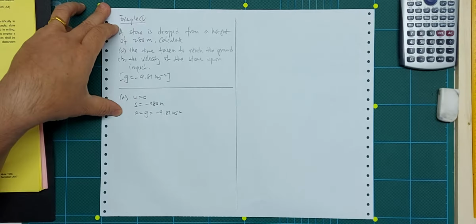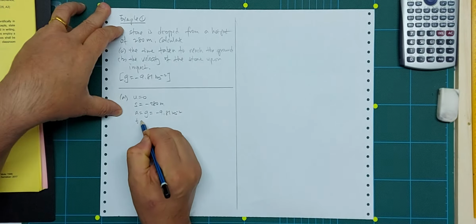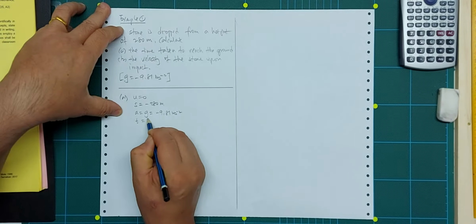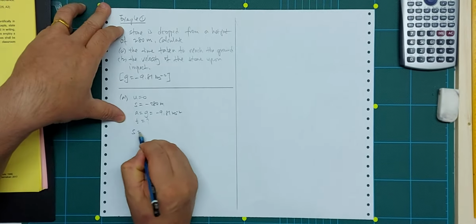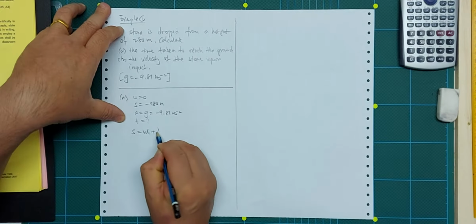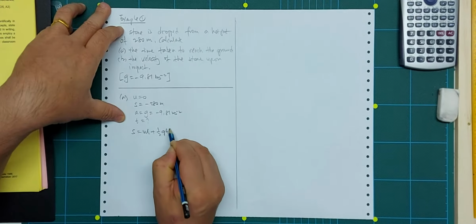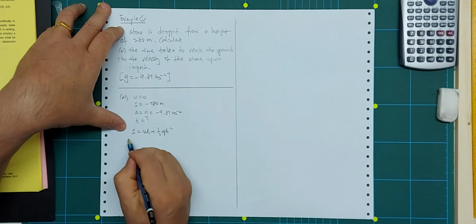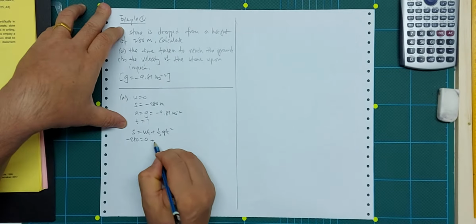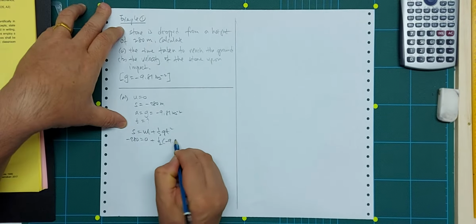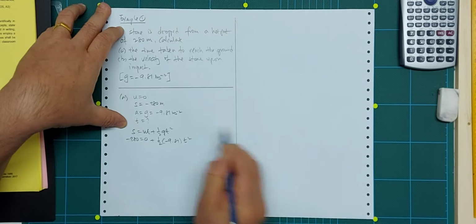And from here, you can calculate the time t. The time t is what you need to find out. So what is the time t? How to get it? S is equal to ut plus half g t squared. This one is negative 250, this one is 0 because u is initially 0, plus half negative 9.81 and t squared.